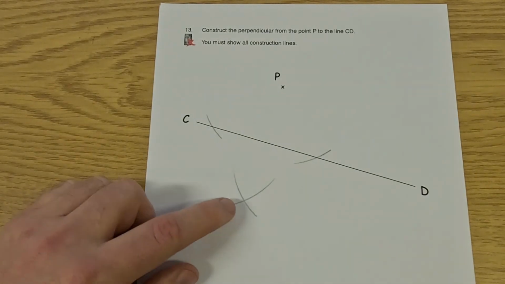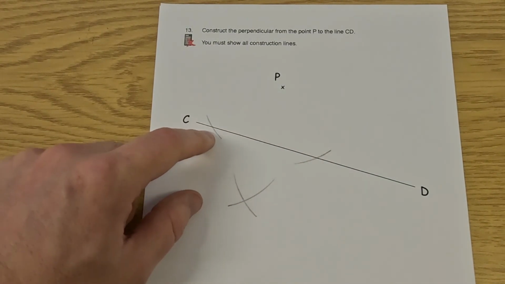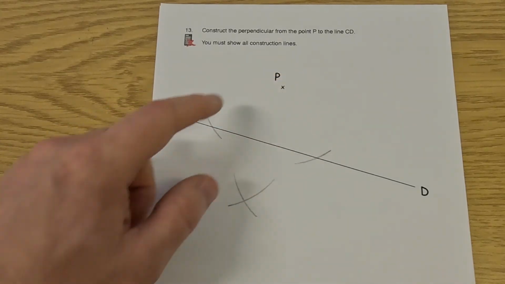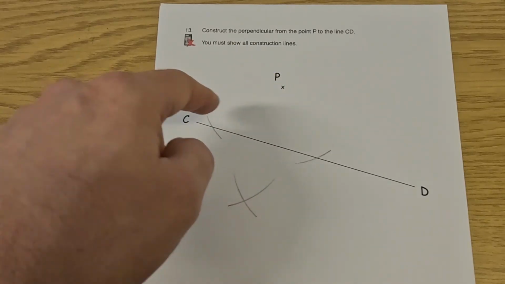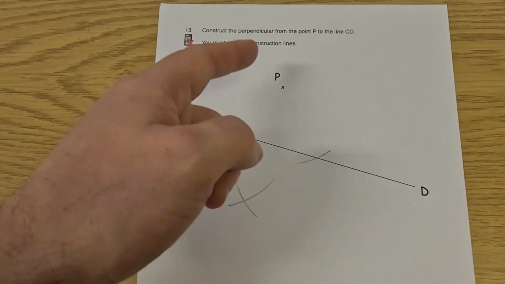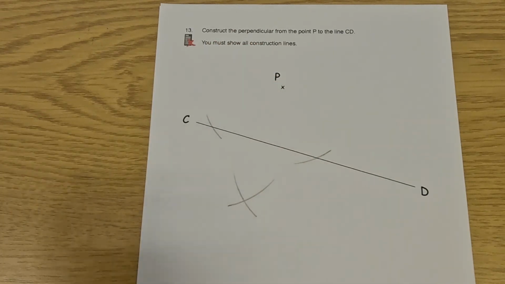Now you can see that this point here would also be the same distance from here to here and from here to here as this point P is from here to here and from there to there. So if we join those up, that'll be a rhombus. And then the diagonals, the lines that join the opposite corners of the rhombus, they meet at 90 degrees. So that means that the line CD will be perpendicular to the line that joins up these two points. So let's draw that line.